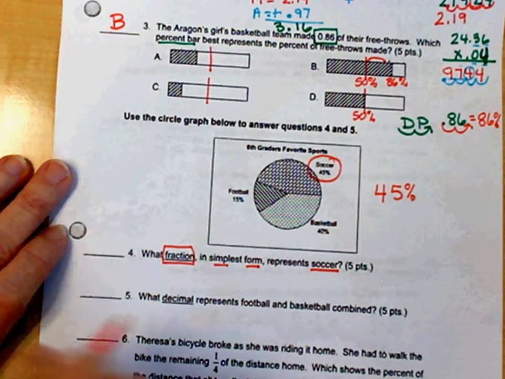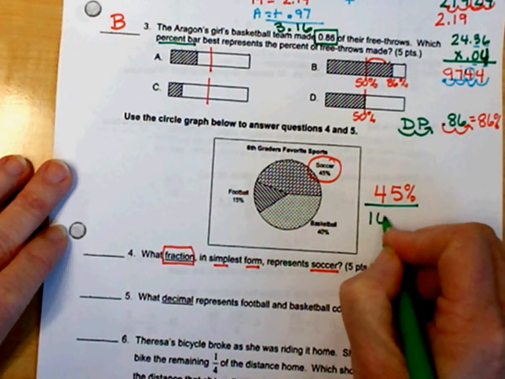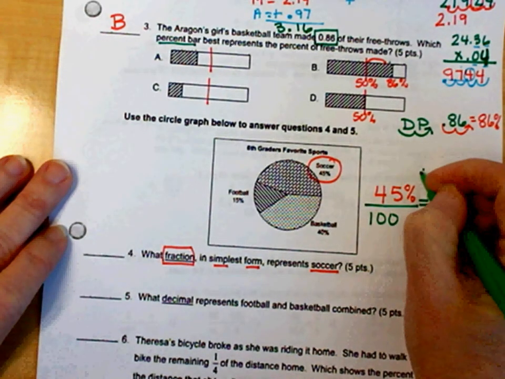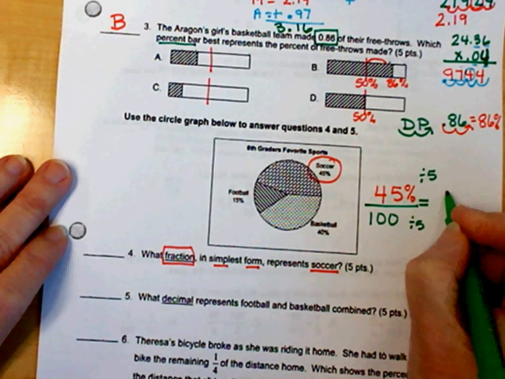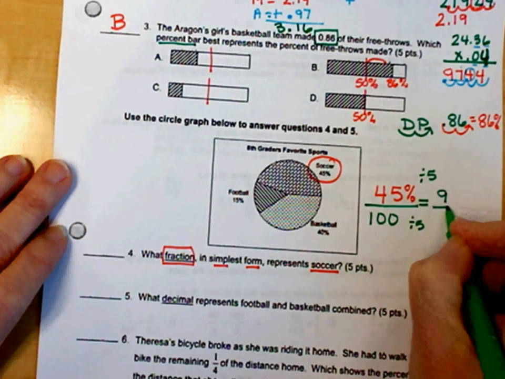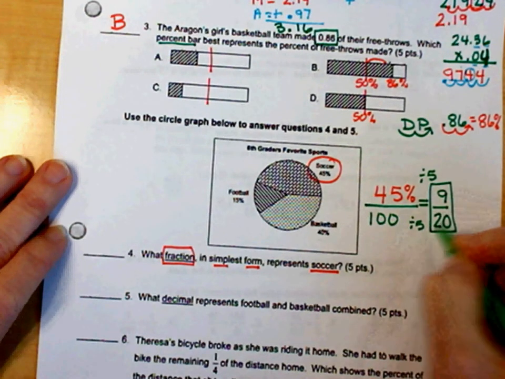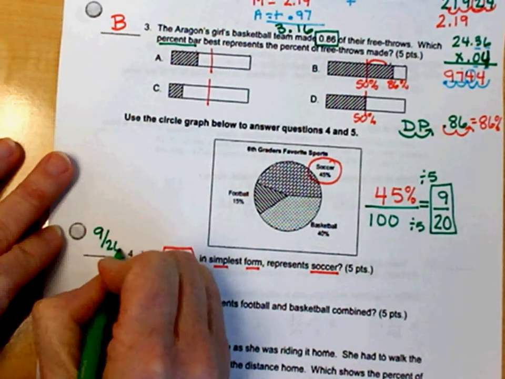We know that all percentages are based on 100, so I've made a fraction now, and all I want to do is reduce. So if I divide by 5 on the top, divide by 5 on the bottom, I would get 9/20. Now I'm going to ask myself, is this a reduced fraction? And it is, so I'm going to write 9/20 as my simplified fraction.